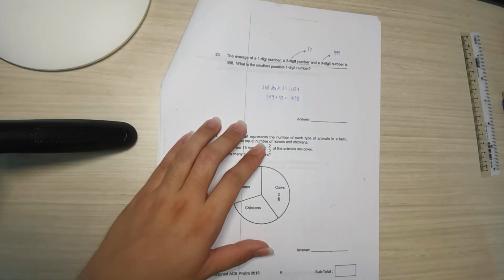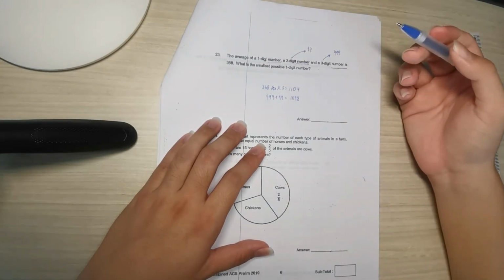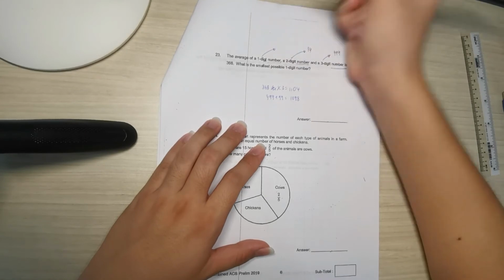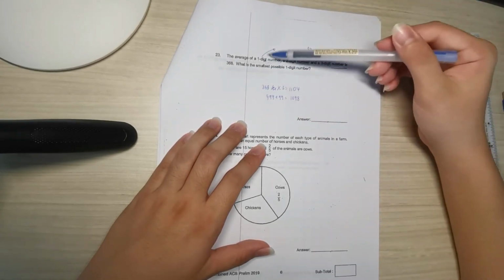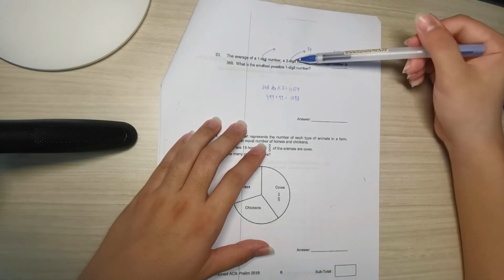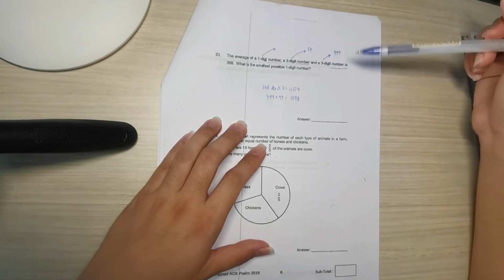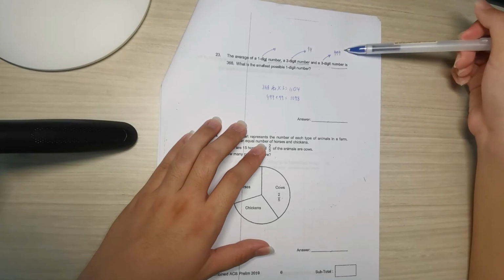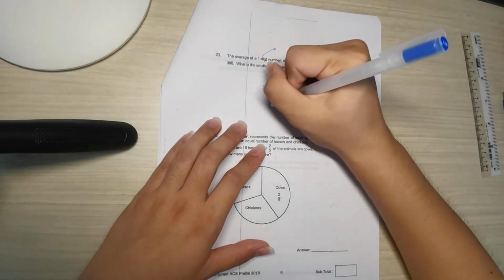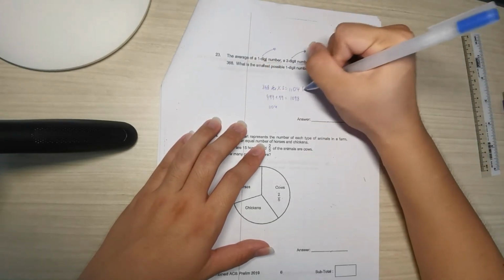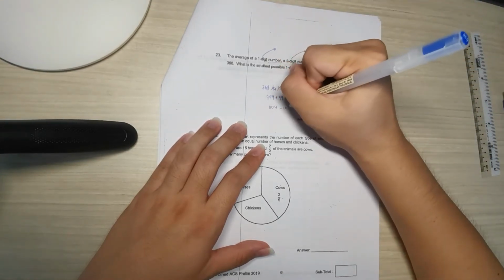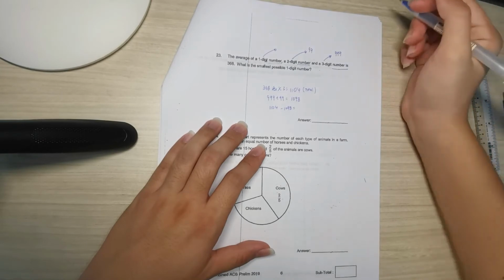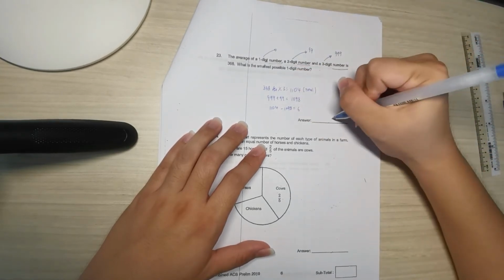So in the end, they want you to find the 1-digit number, because when you want to find the smallest possible 1-digit number, your 2-digit number and your 3-digit number must be the largest. So it's 99 and 999. Using this, you can just minus off. This is actually your total. So when you minus off, you should get your answer, which is your 1-digit number. So my answer is 6.